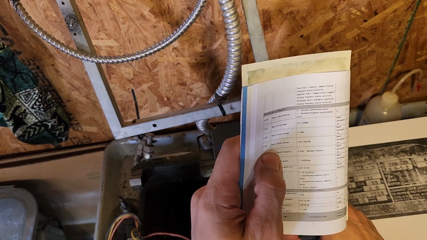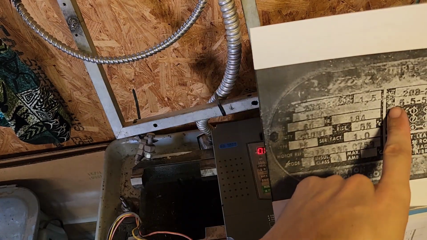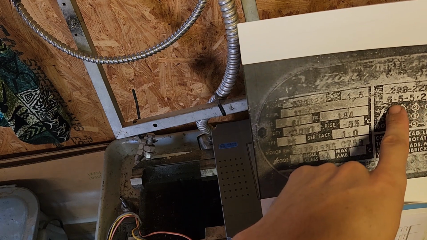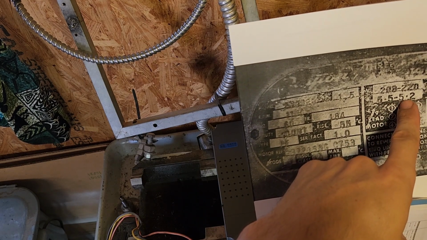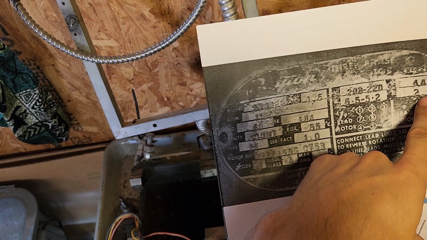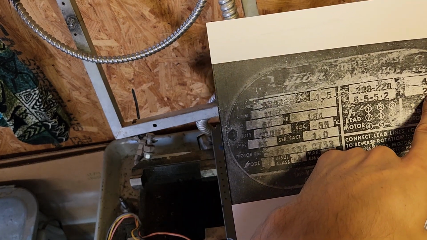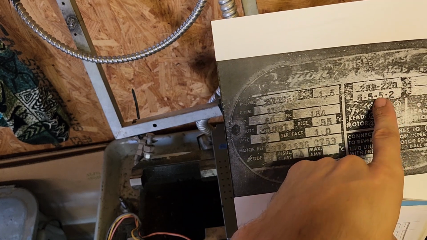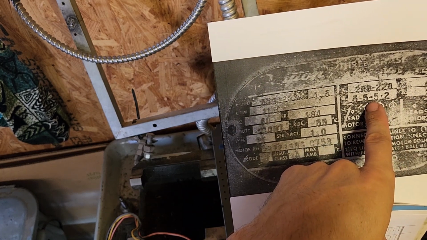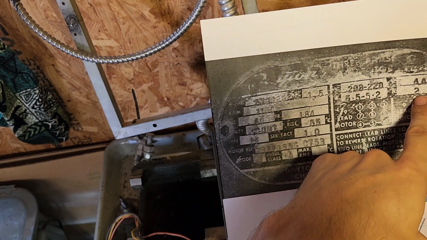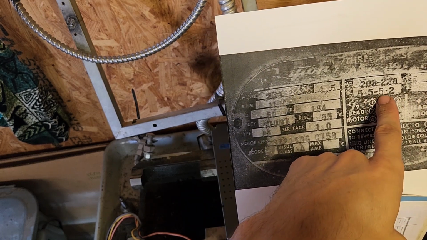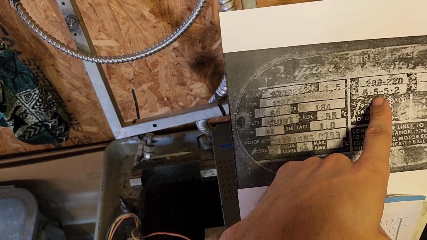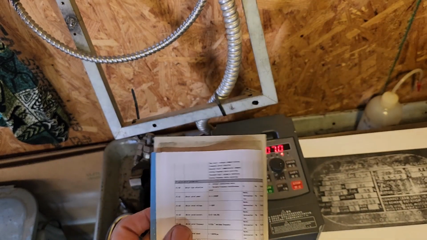Number 3, motor rated current. It's probably what this number is. 5.5 to 5.2 amps. 2.6 amps at 440. So if you drop the voltage by half roughly, you're doubling your amperage roughly. So 5.2 to 5.5 is pretty close. I'm going to do 5.2. We'll start with the low number first.